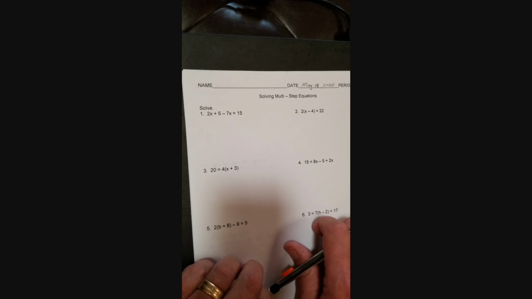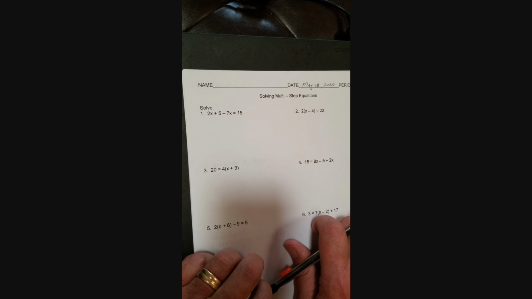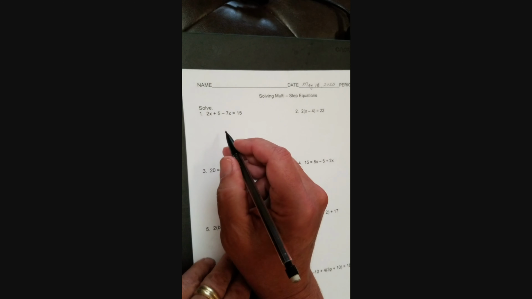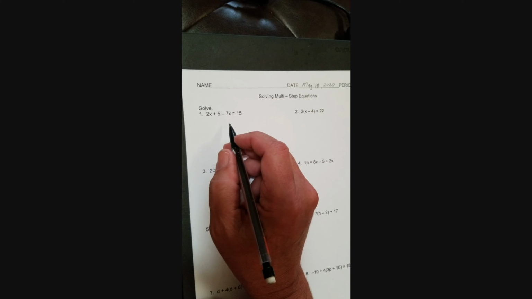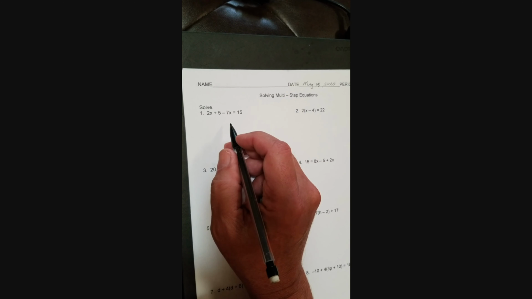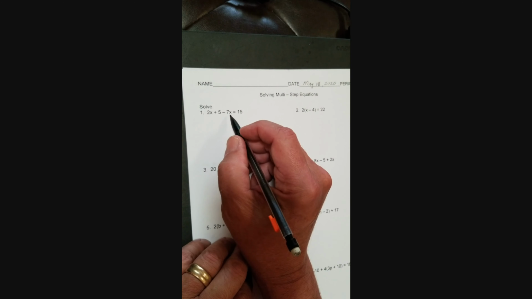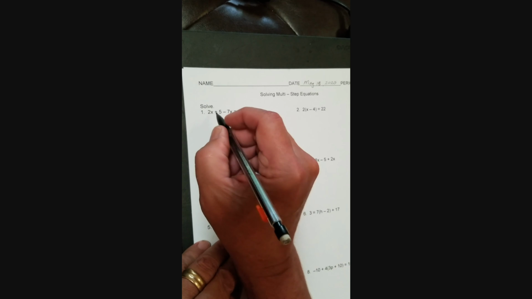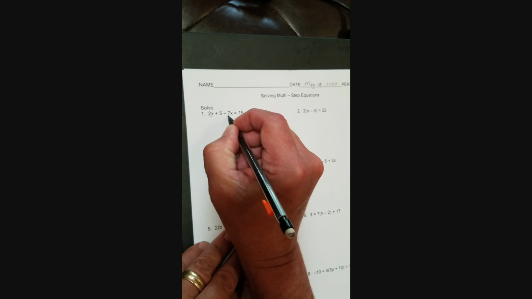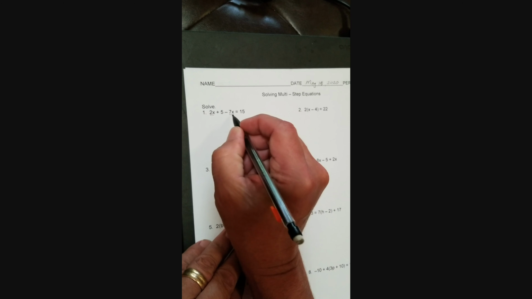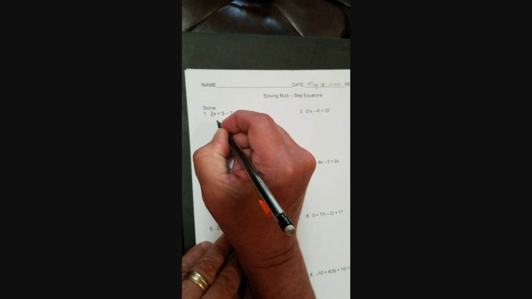In this episode of algebra and all other math, 6th through 8th, geometry through calculus, what we're going to be doing is a skill you'll need in every math class ever. And so learn how to do algebra. The first thing you do is combine the like terms. So our like terms here on this side are 2x minus 7x. That's negative 5x.